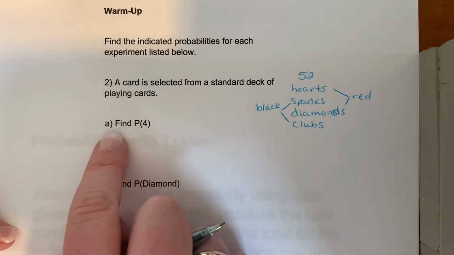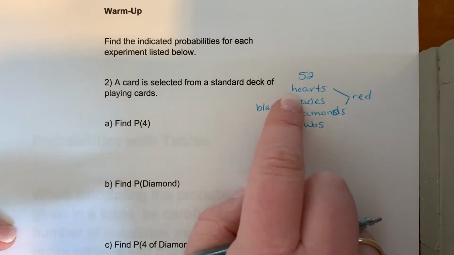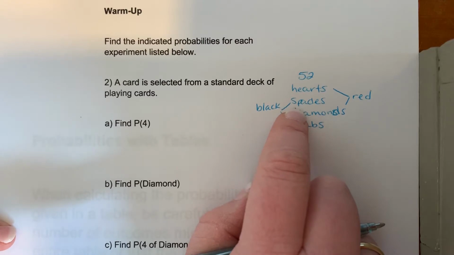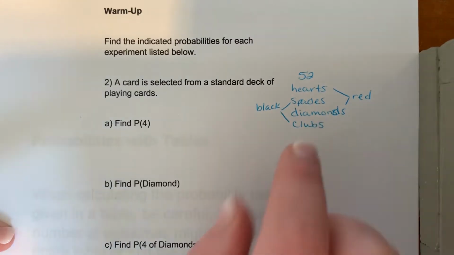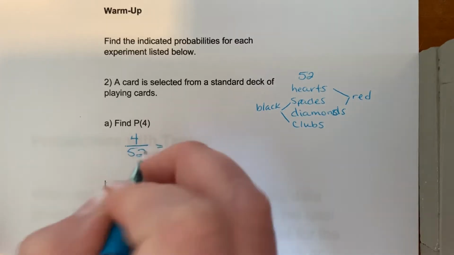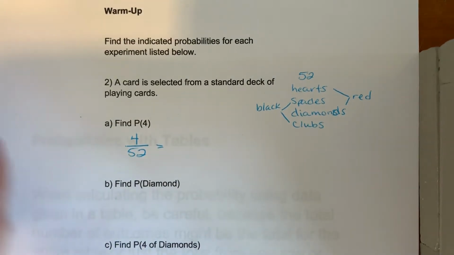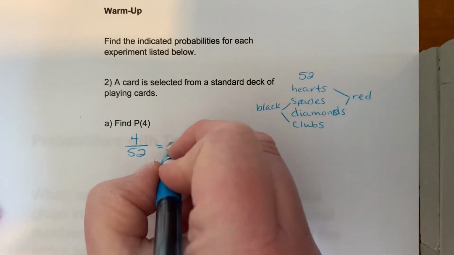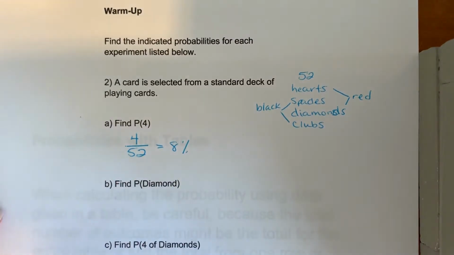So find the probability of a 4. So there was a 4 of hearts, there's a 4 of spades, there's a 4 of diamonds, there's a 4 of clubs. So there's 4 4s out of 52 total cards. So 4 divided by 52 would only be an 8% chance of happening.